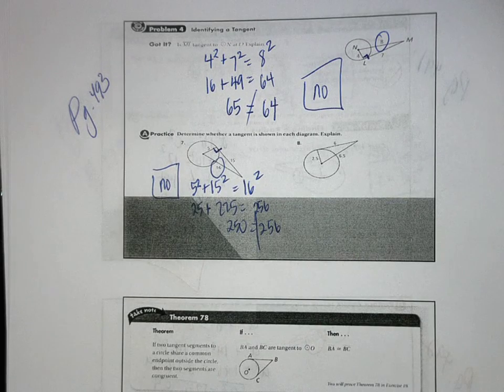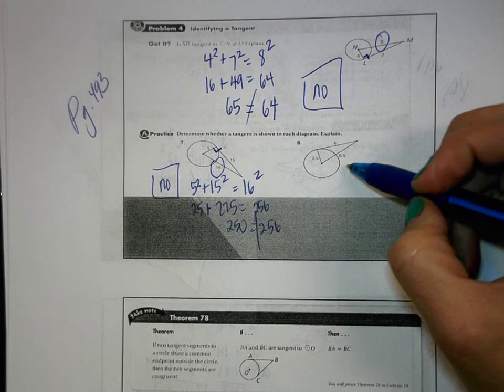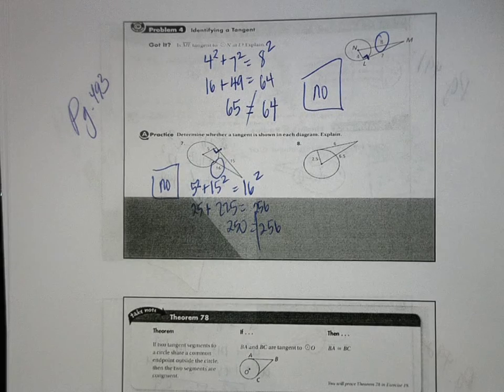Okay, number 8. This is 2.5, 6.5, and 6. So again, 1 means yes, 2 means no.